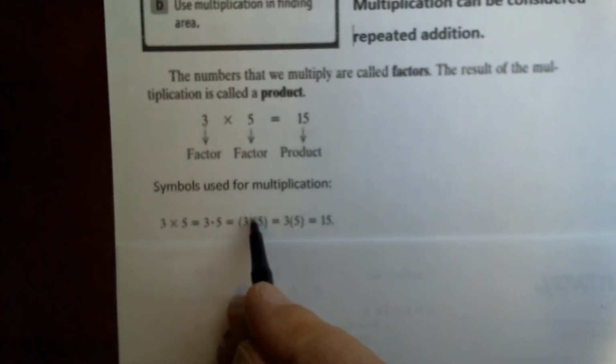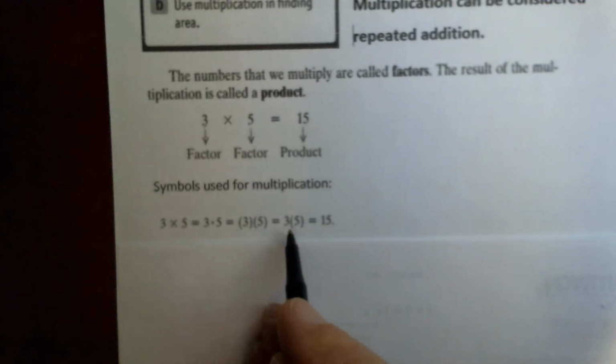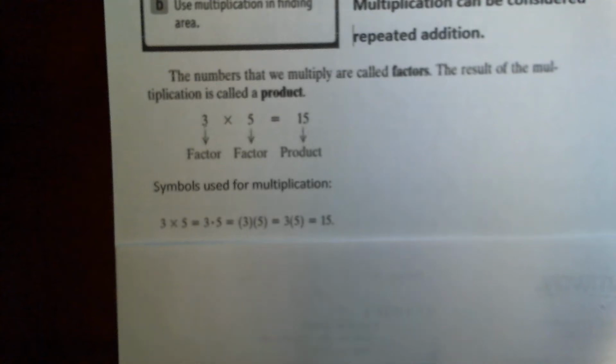Even if the multiplication dot is left out, this is called implied multiplication. As it is here, it's implied multiplication. And you will see this frequently throughout your next few math courses as well.